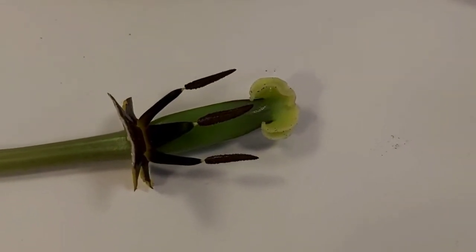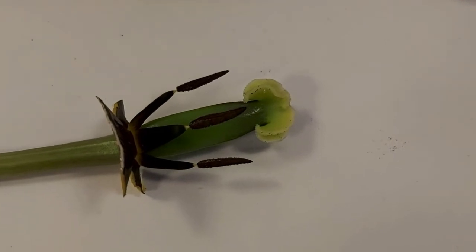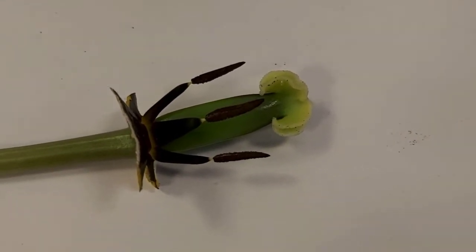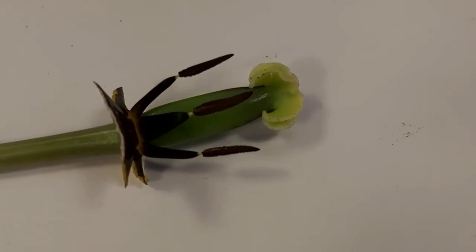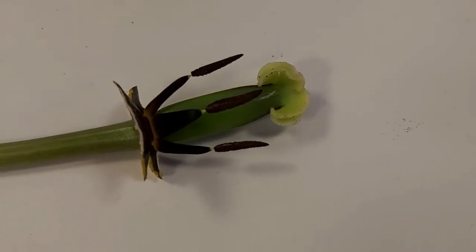We need to also learn about the parts of the plant at the top of the stem. This looks a little bit like a space alien now with no petals to make it look pretty. What are the jobs of these parts of the plant?